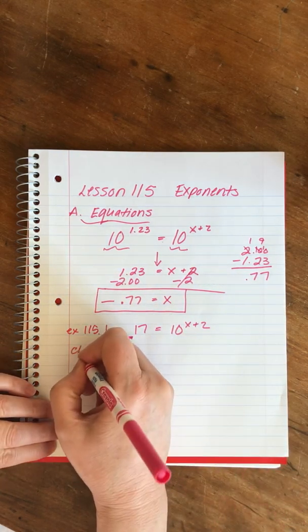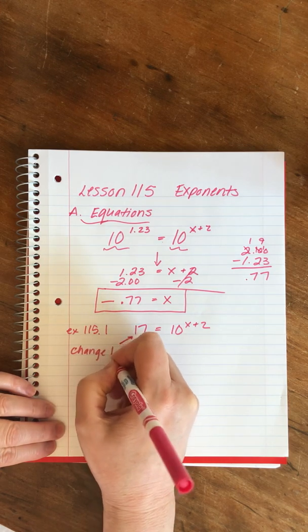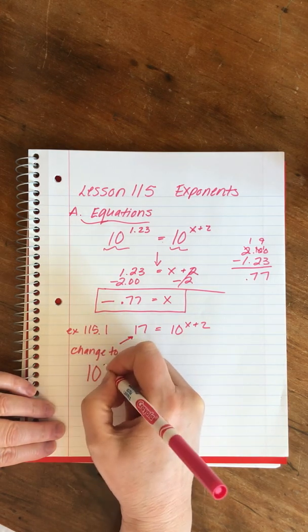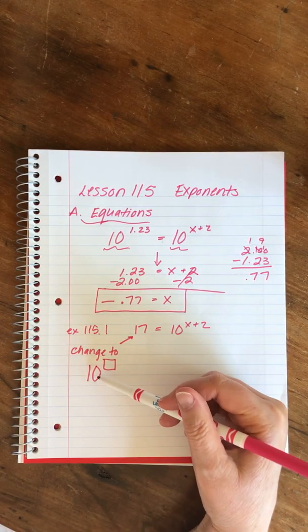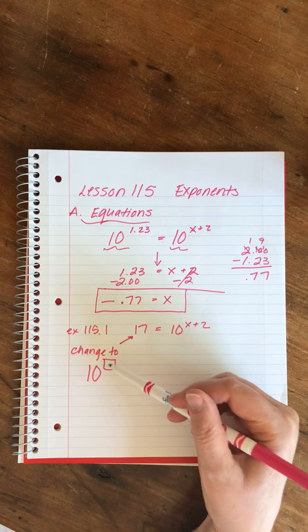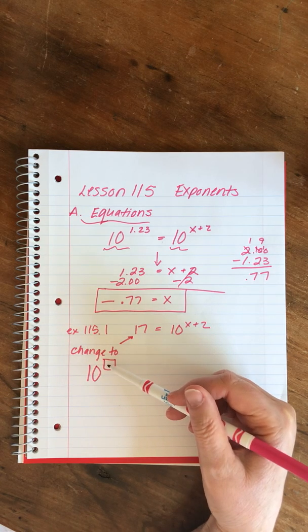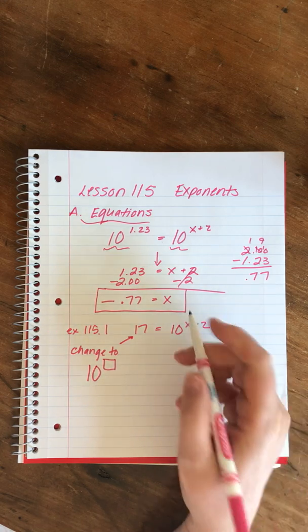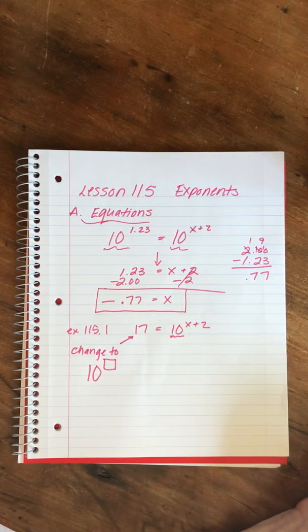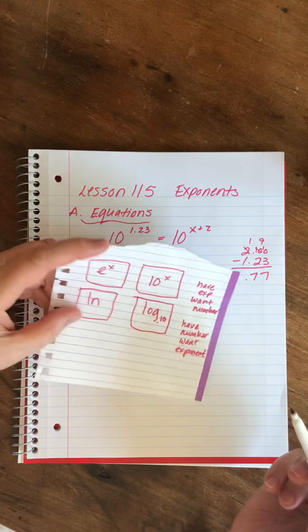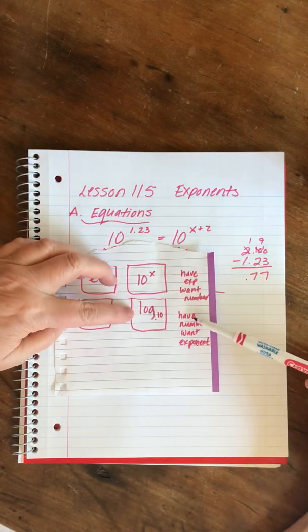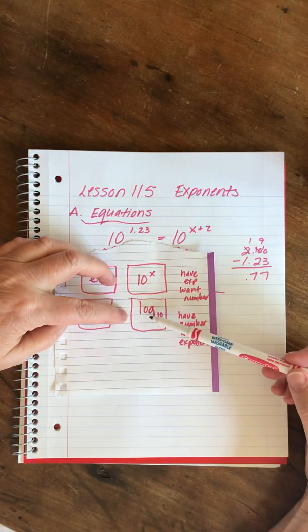We want to change 17 to 10 with an exponent. Every number can be expressed as a power of a base. We can do it with any base we want. The calculator is set up for 10. We know we want 10 because we want the bases to match, and that one's a 10. So we know the number we want and we know the base we want. We just have to find the exponent. So that means have the number, want the exponent. This is the button we'll use.